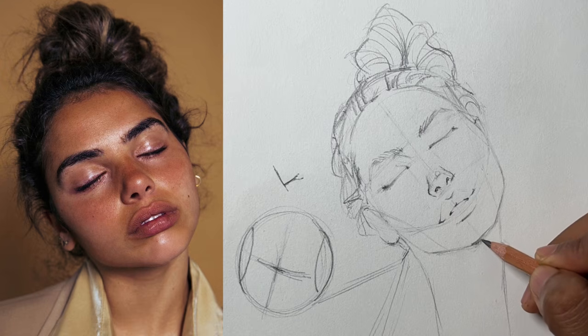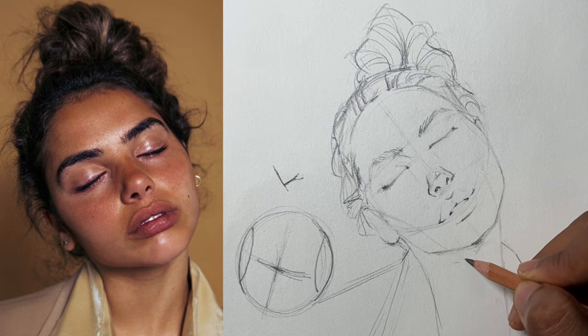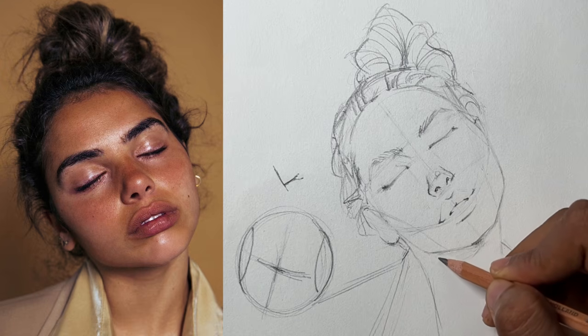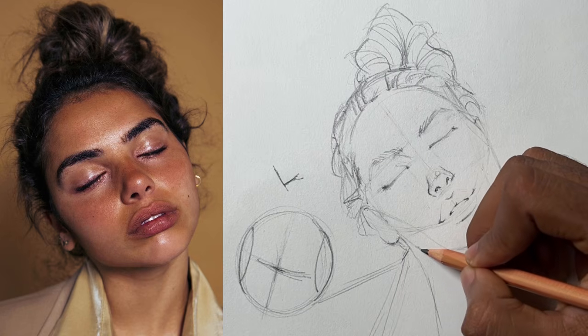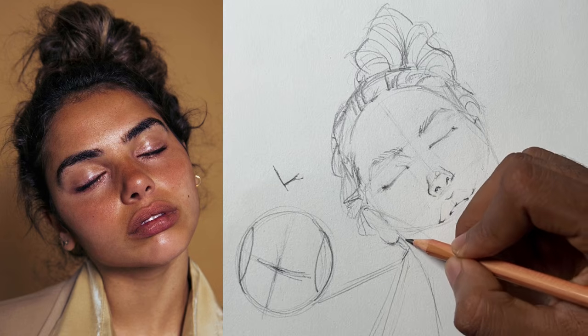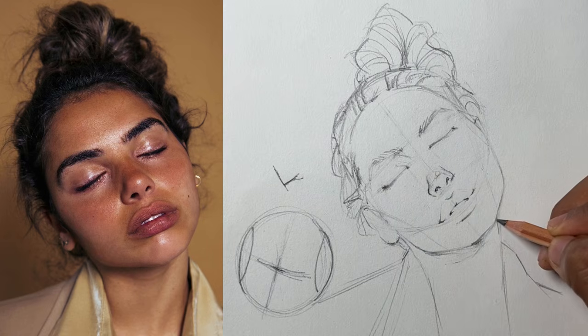Right, we can see the bottom, the underside of her chin. So we're gonna add this plane here. It's very subtle, so you have to pay attention to that. Let's bring it back in like this.